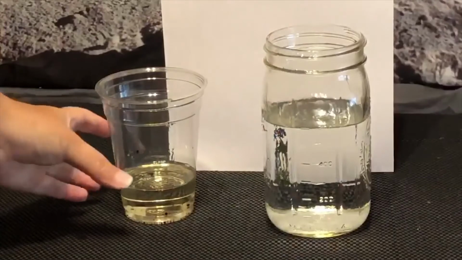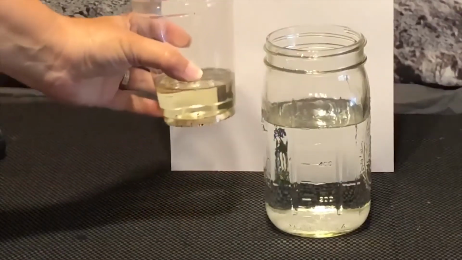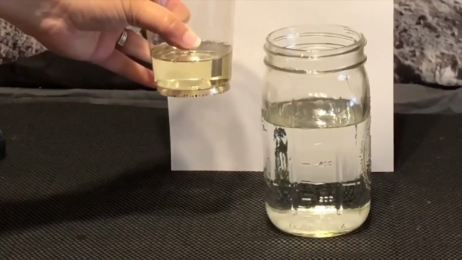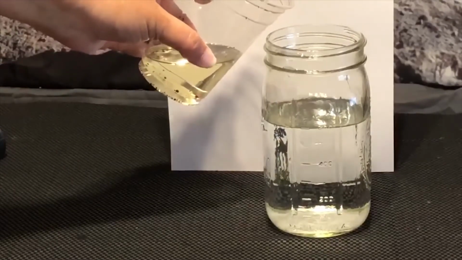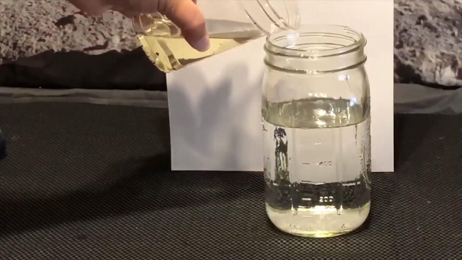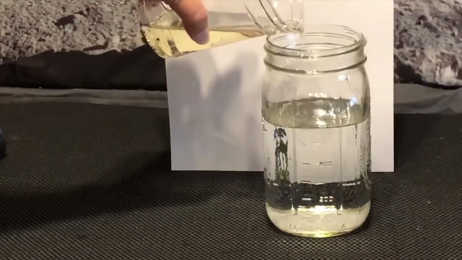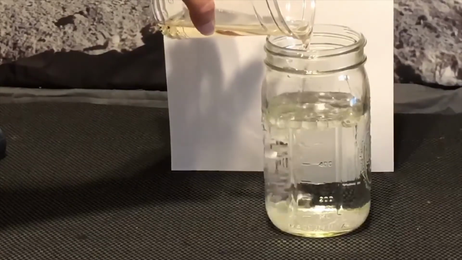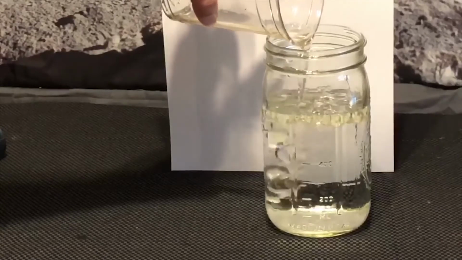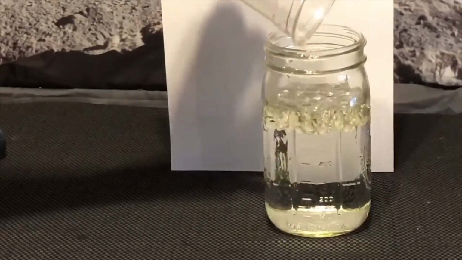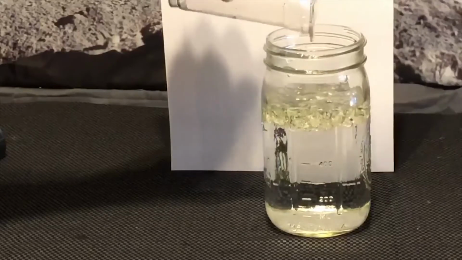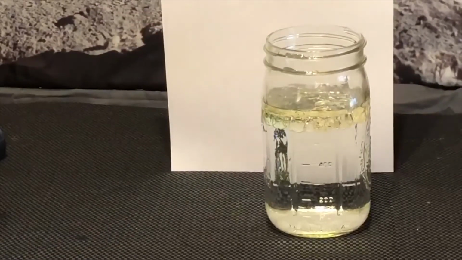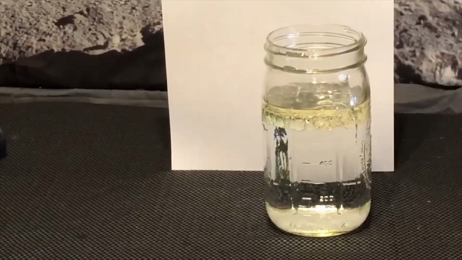All right, so what we're going to do first is pour our vegetable oil onto our water. What do you think is going to happen when we take the vegetable oil and pour it onto the water? Let's see. And remember, pure water has a density of 1. So where's the oil going? Right back up there to the top. So that tells us the vegetable oil's density is less than the water's density. So it's floating on the top.